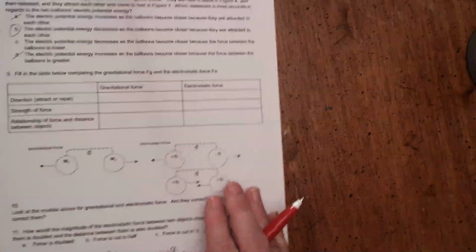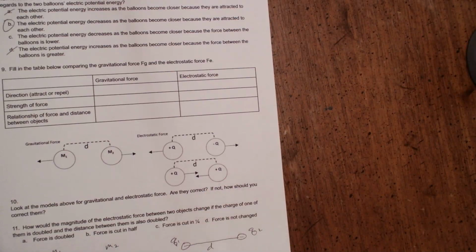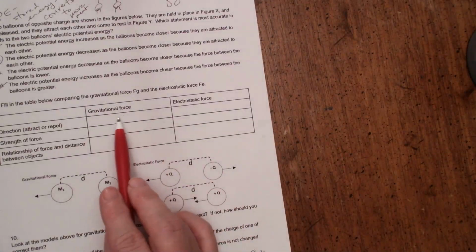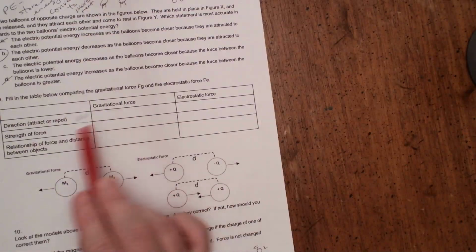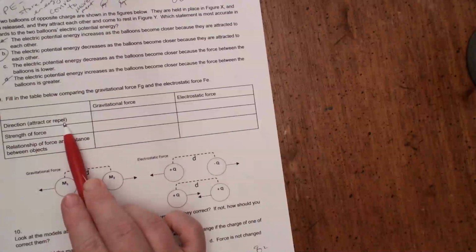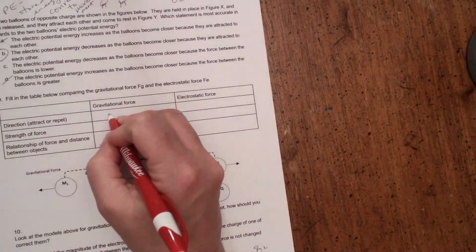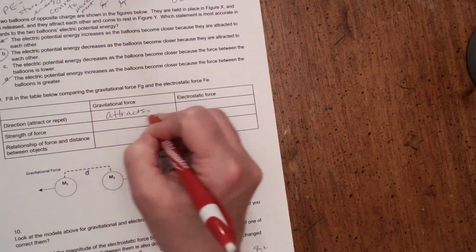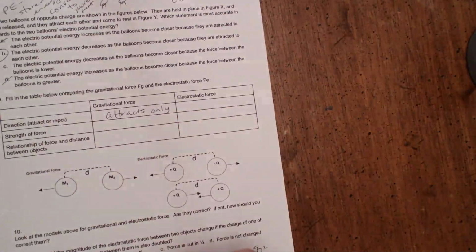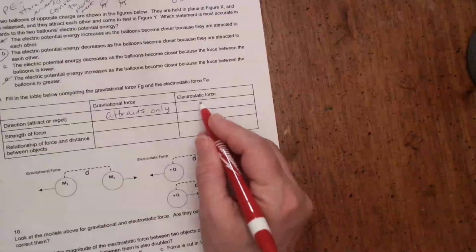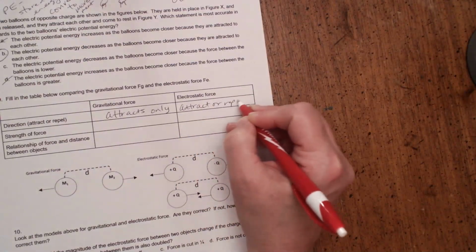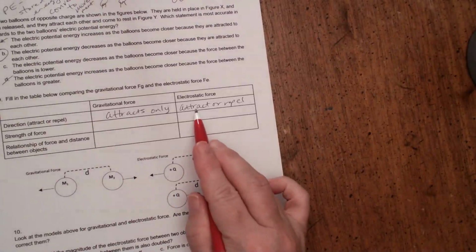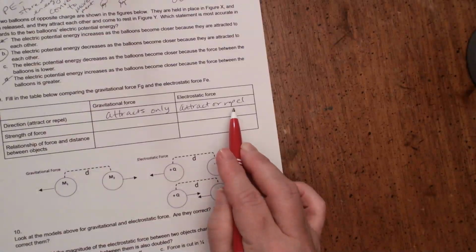Okay. So a couple of different things we did with this. We compared these two just informationally. So if we look at a few things here, for gravitational force, does it attract or repel or both? Gravitational only attracts. Everything that has mass is attracted to everything else that has mass, but there's no repelling that occurs because of mass. Whereas with electrostatic force, we know you can attract or repel depending on whether you're opposite charges where you attract, or you are like charges where you repel.